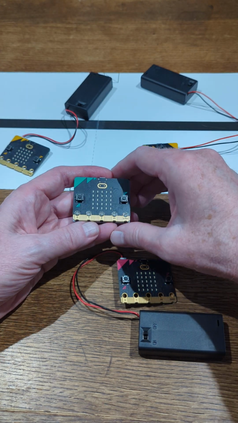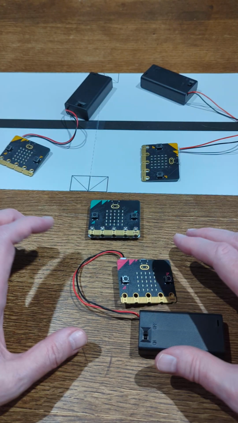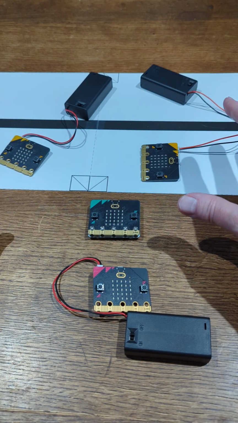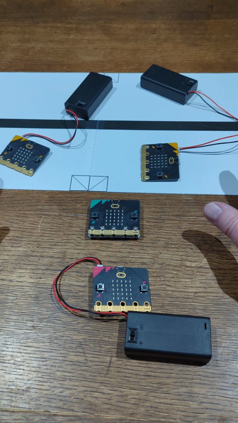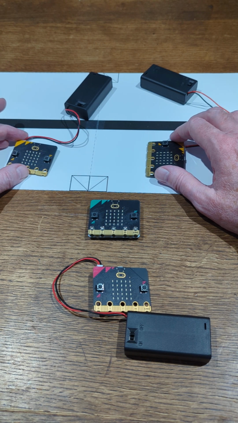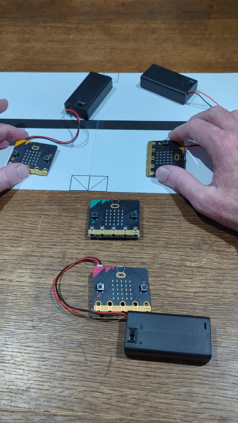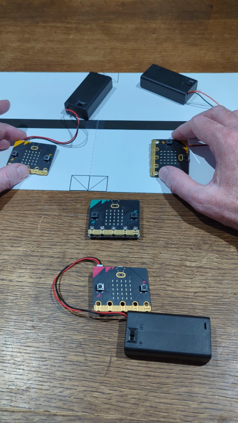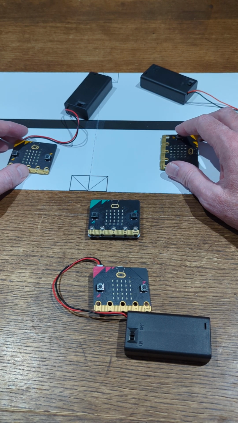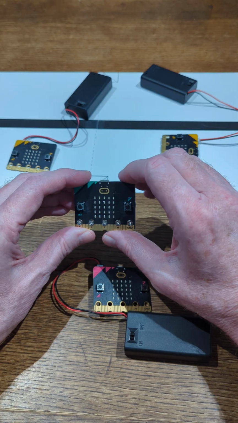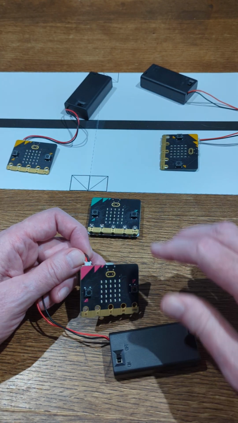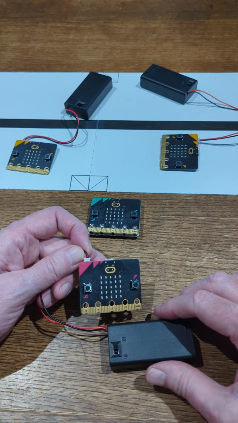So the design is a network of 4 microbits communicating over the radio. 2 of the microbits will function as a start and stop, or start line and finish line locations. This microbit will be with our dog, and this microbit will be controlling the whole process.